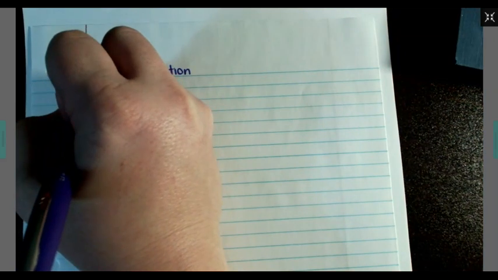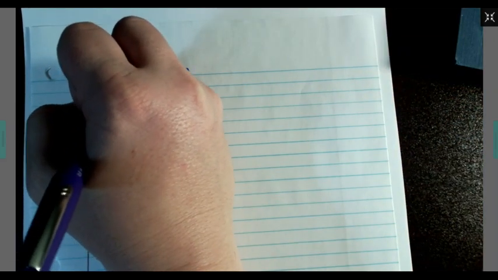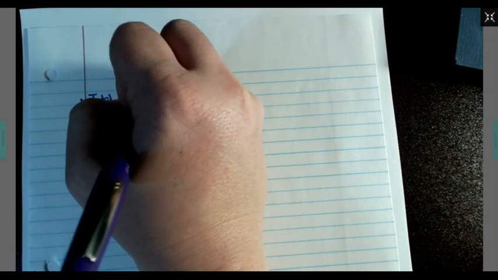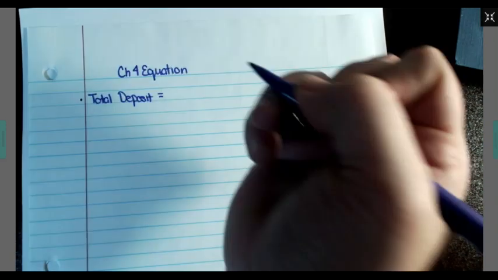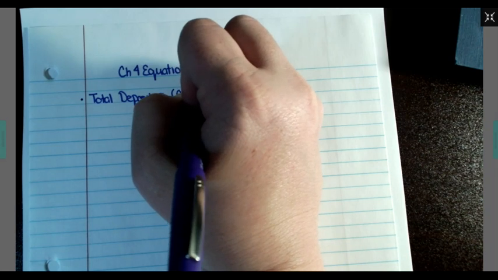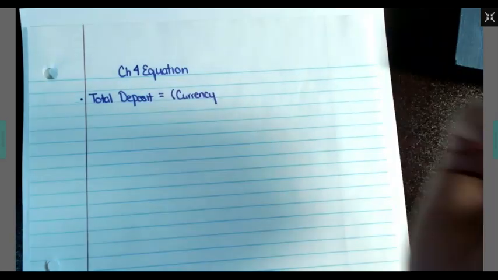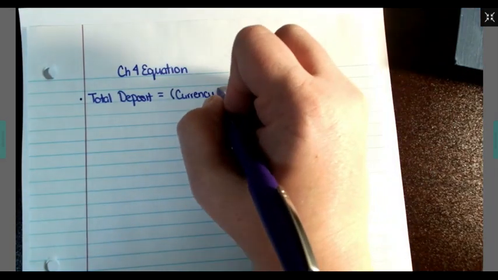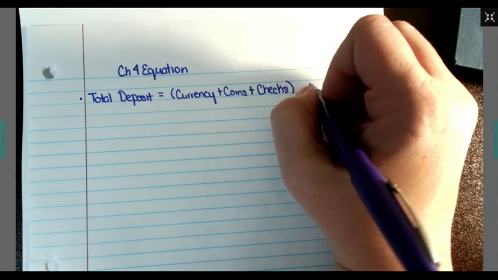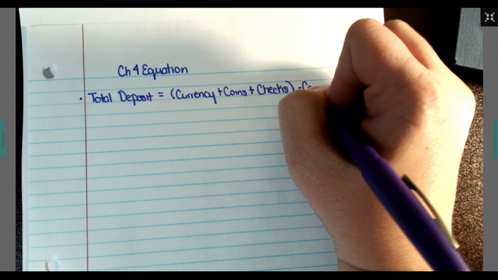Our first equation is going to say total deposits equals currency plus coins plus checks, all subtracted by your cash received.